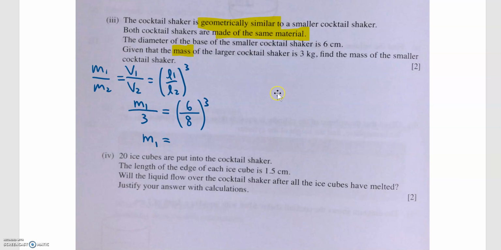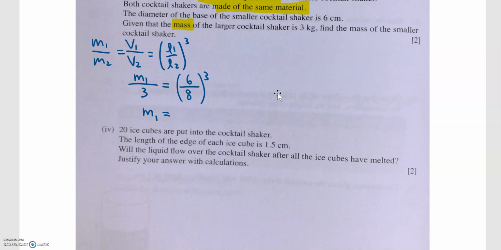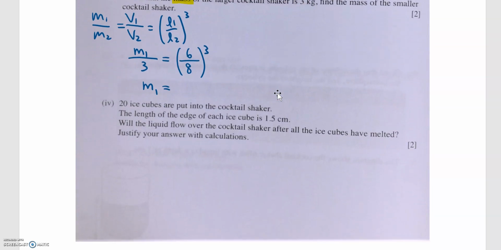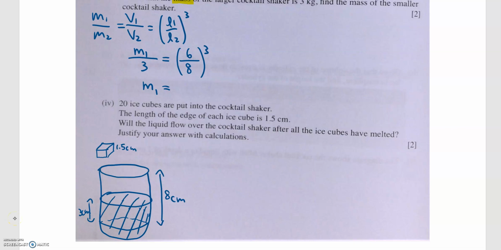For part 4, 20 ice cubes are put into the cocktail shaker. The length of the edge of each ice cube is 1.5 cm. Will the liquid flow over the cocktail shaker after all the ice cubes have melted? Let us first find the volume of space that is left over in the cocktail shaker.